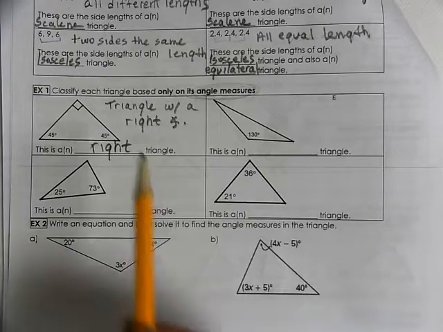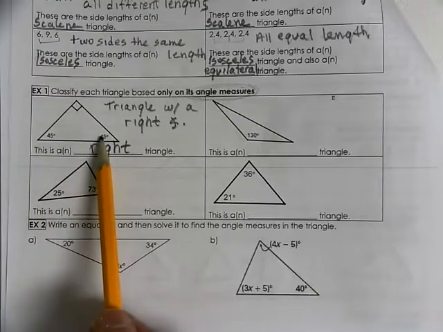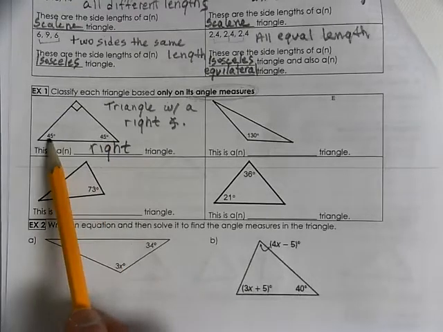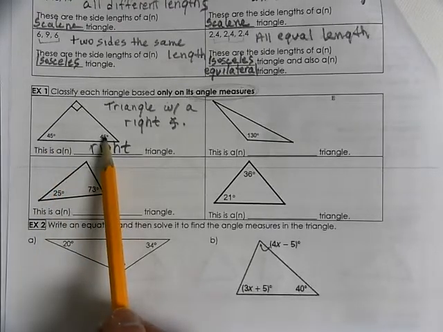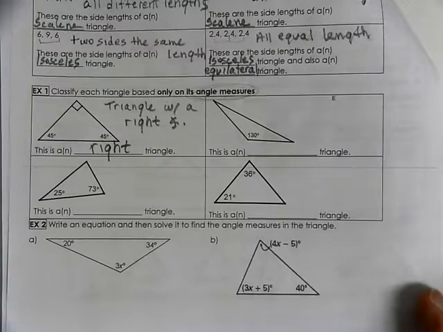Notice in this example, the two other angles are the same measure. They could be the same, they could be different. It could be 50 and 40. It could be 30 and 60. It could be a whole bunch of different measures, 75 and 15. But in this case, they happen to label it as 45-45. It's still a right triangle. It can only have one 90-degree angle.